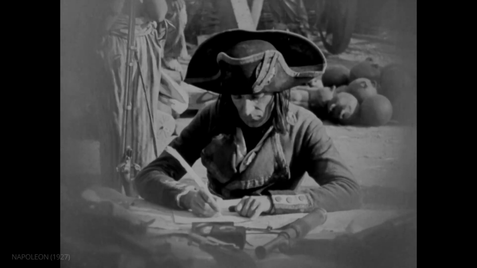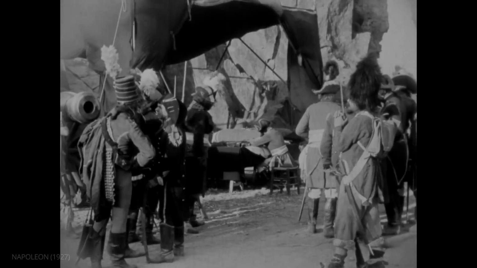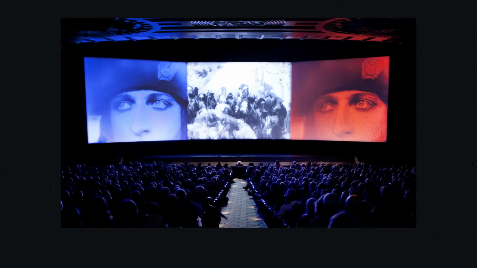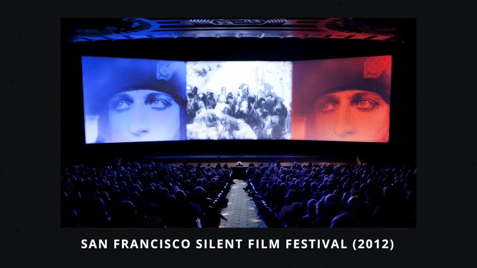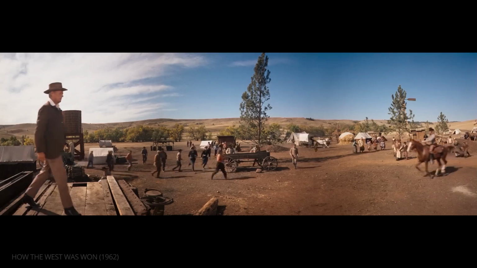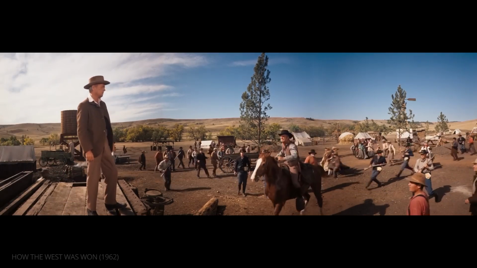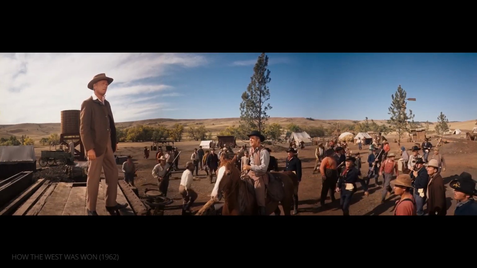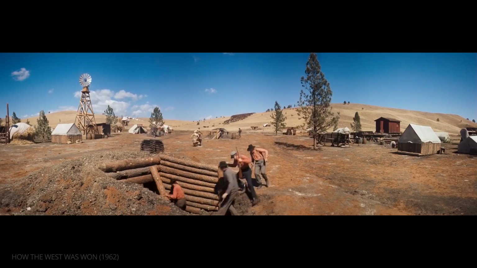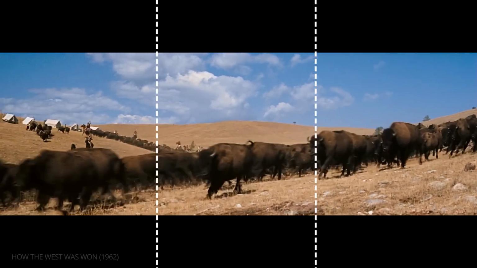The split screen can also be used to literally expand the boundaries of the frame. Abel Gance's 1927 historical epic Napoleon uses 3 projectors at once to create an ultra-widescreen experience. Gance also employed color tinting to emulate the colors of the French flag. How the West Was Won, meanwhile, uses a variation of the invisible split-screen technique to project an ultra-wide image in Cinerama, combining 3 shots to emphasize the great expanse of the West.